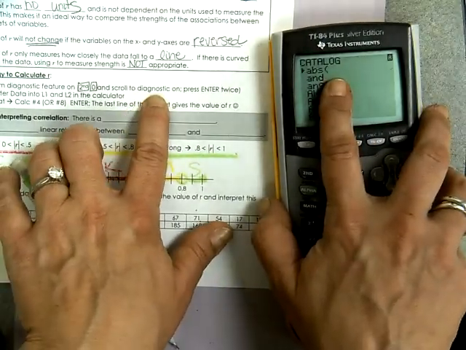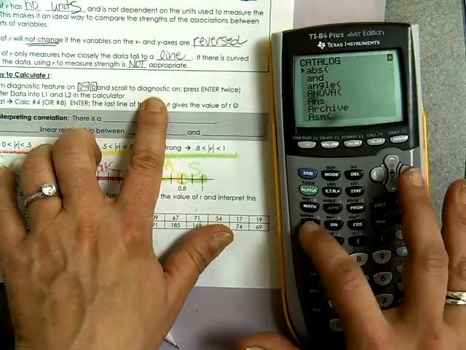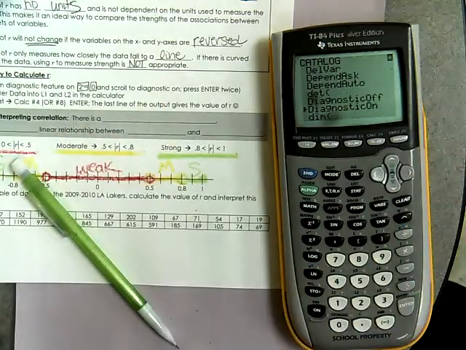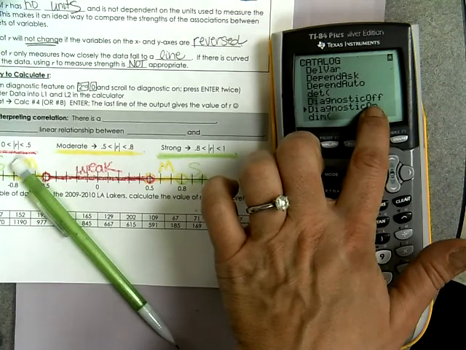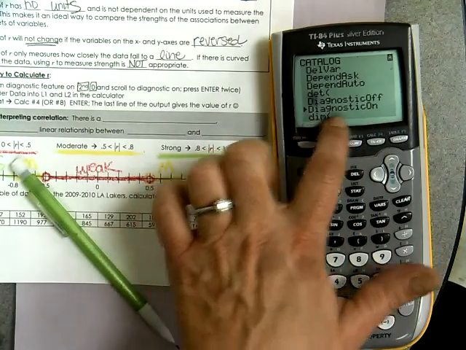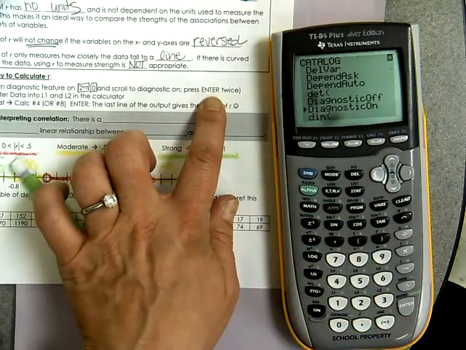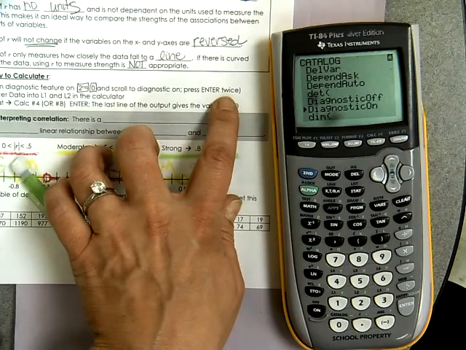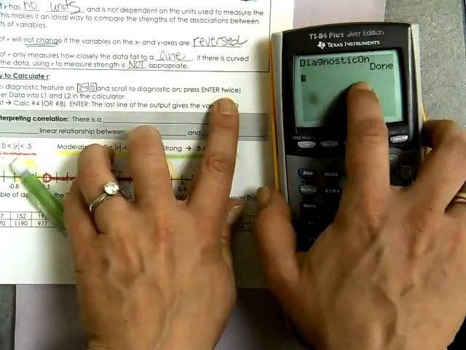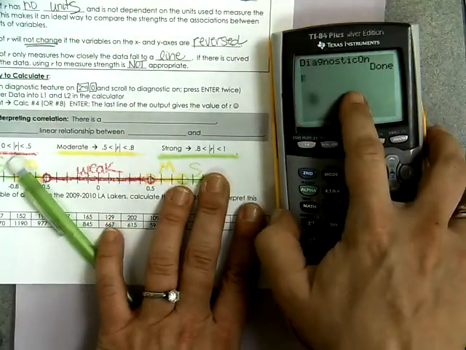Then you're going to scroll to diagnostic on. So you see diagnostic off, which is not on, and diagnostic on. You're going to arrow to where it says diagnostic on. Let's read directions. And you press enter, not once, but twice. We hit enter and enter again, so it says done. So now it should say diagnostic on, done.